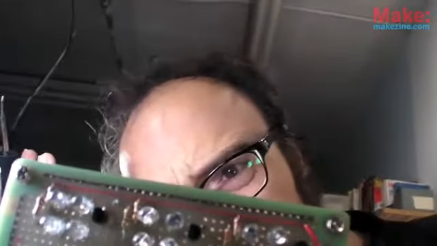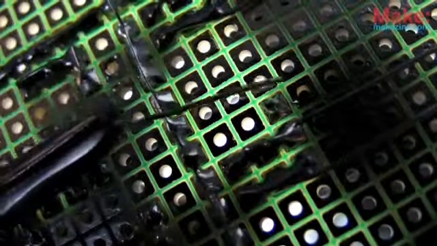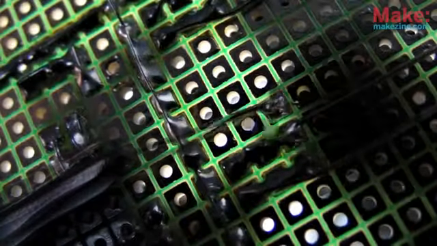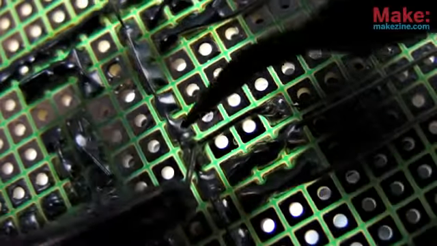It's hard to see what you're doing when there's so much gleaming solder everywhere. This calls for a little backlighting. Ah, much better. And quite a bit cooler looking.